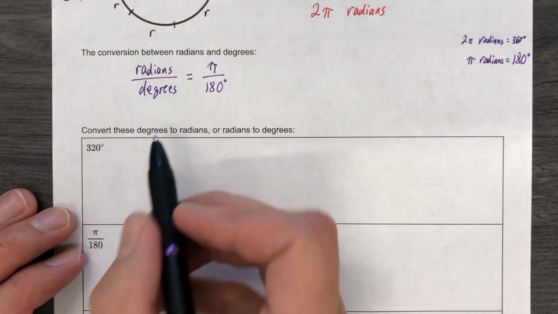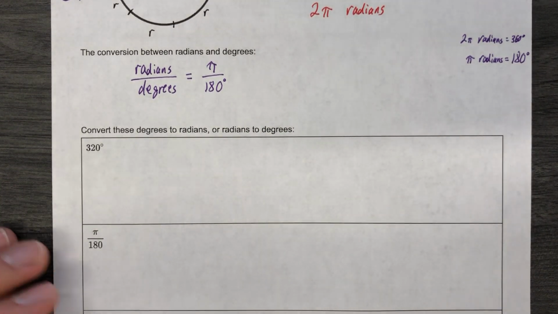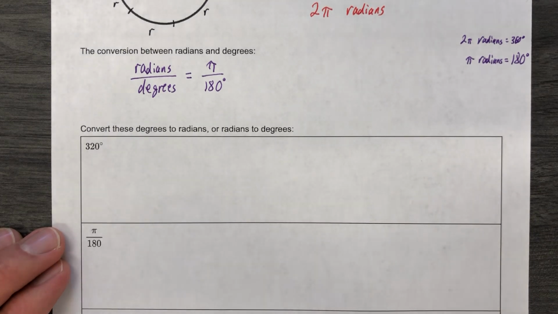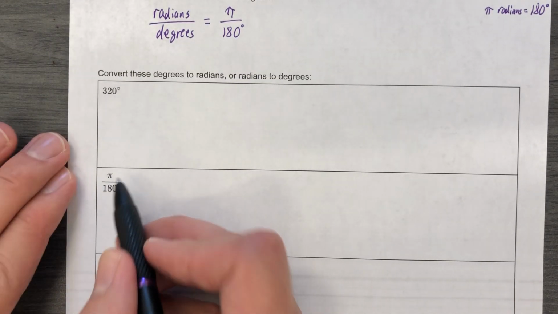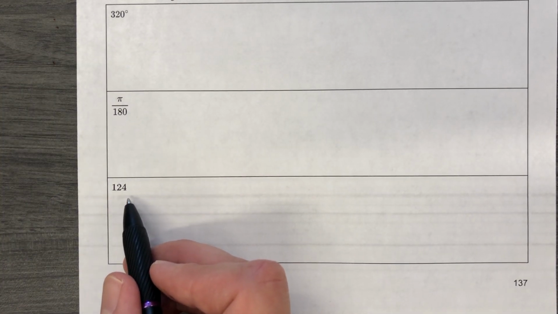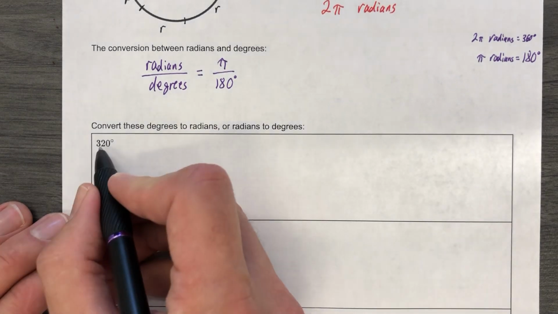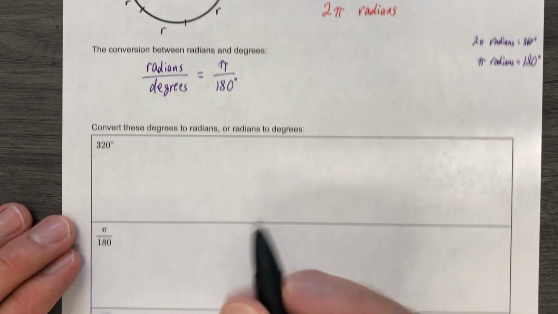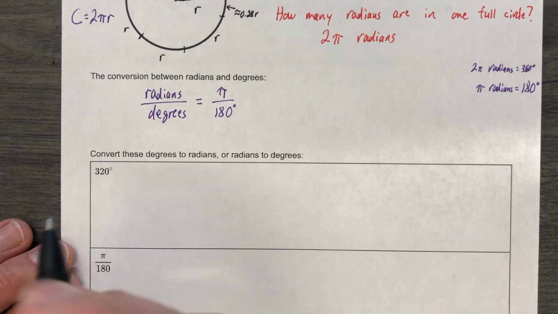We want to convert from degrees to radians or radians to degrees. And we'll be able to tell when something is in degrees based on the degree symbol, and when something is in radians based on the lack of a degree symbol, not necessarily the presence of pi. Interesting. Good to know. So what I want to do is convert from degrees to radians, but I'm going to use this setup. So I have degrees, I don't have radians.